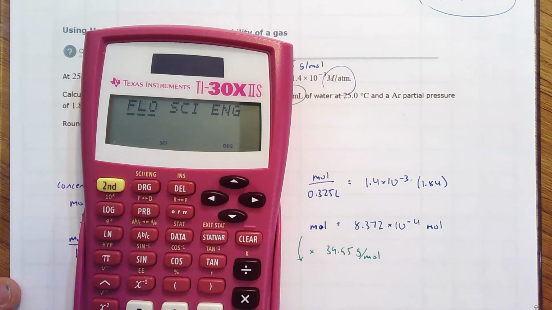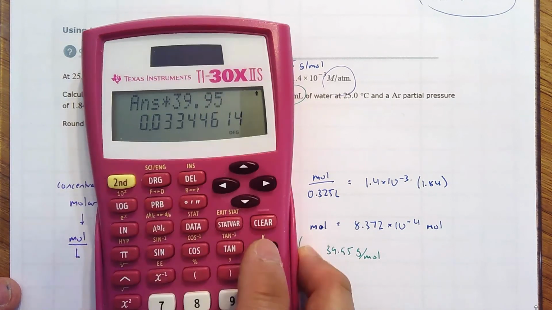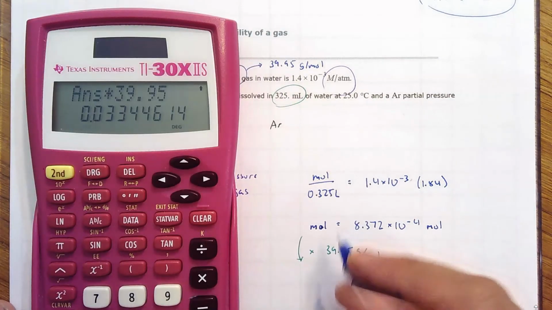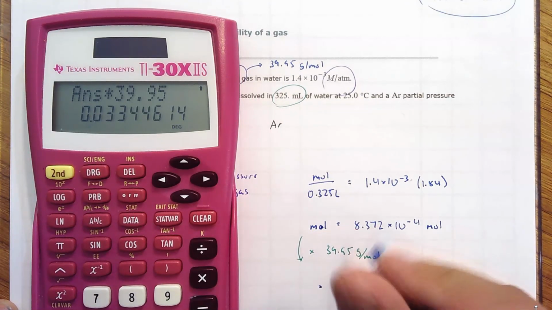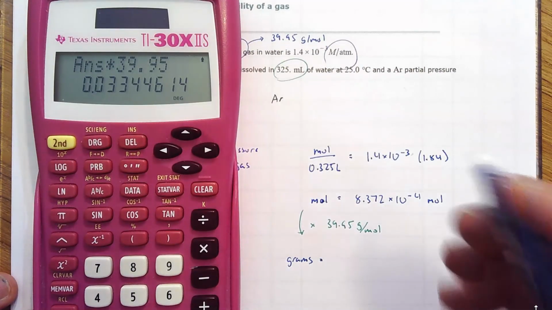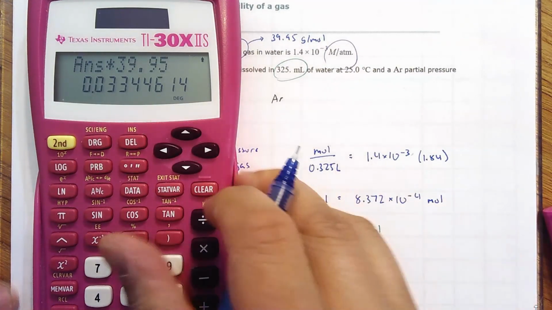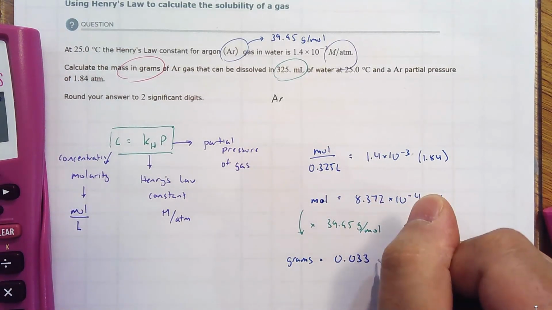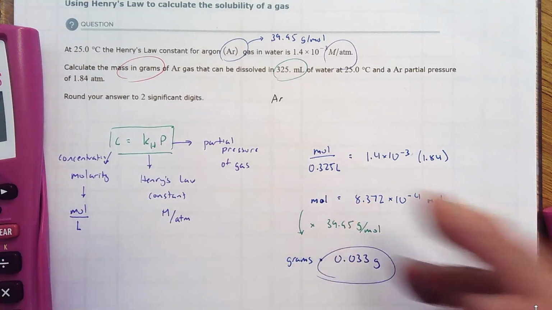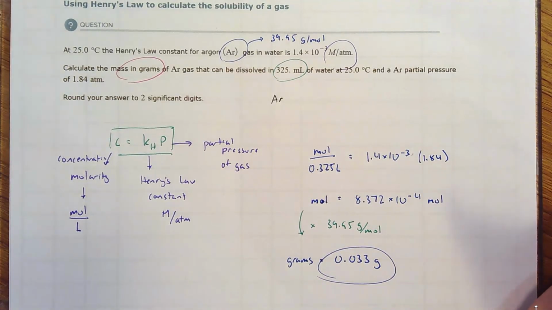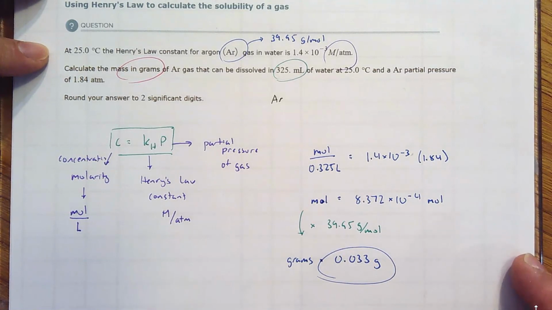Let's go to scientific notation. That's how many grams, huh? We have grams equals 0.033 grams. Circle your answer. That's not a lot. It is a gas, and they're dissolving it in just 325 milliliters of water. That'll be your grams of argon.